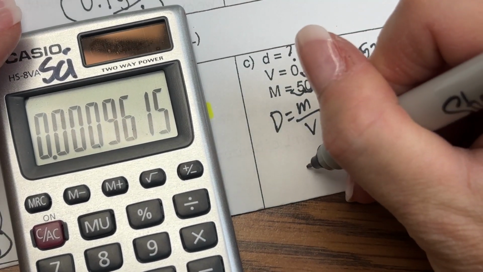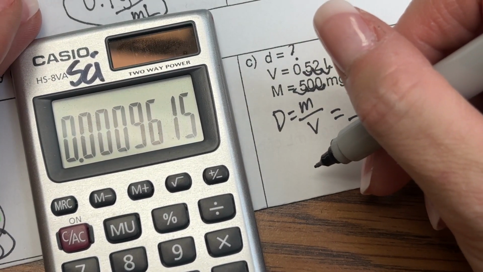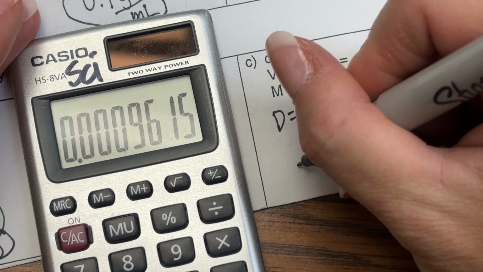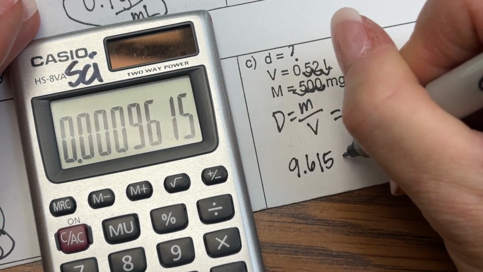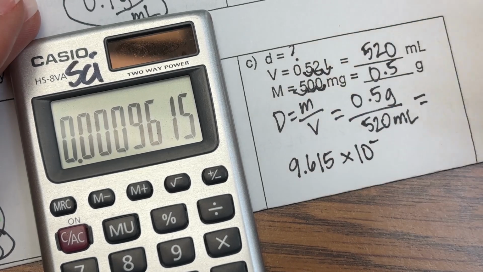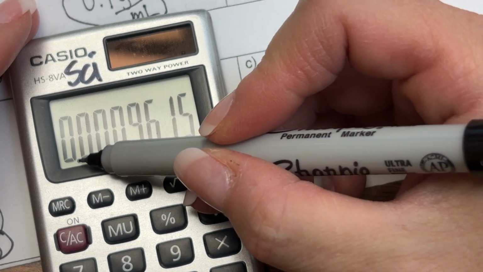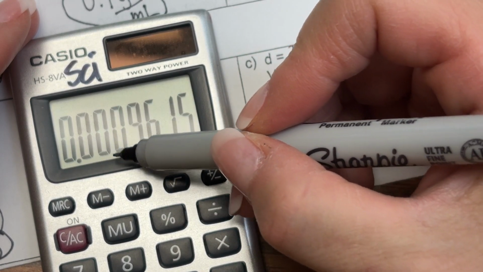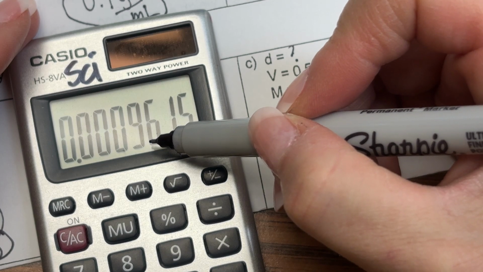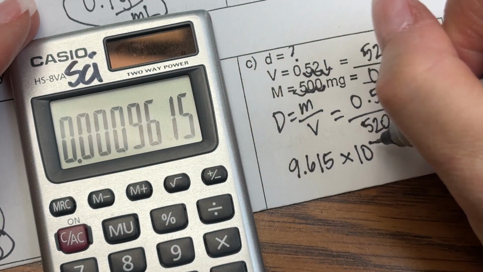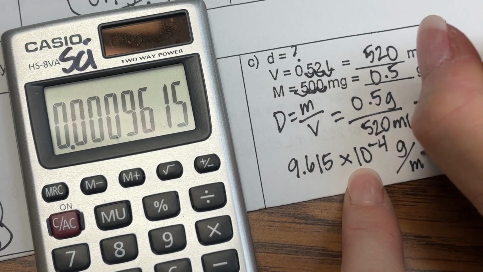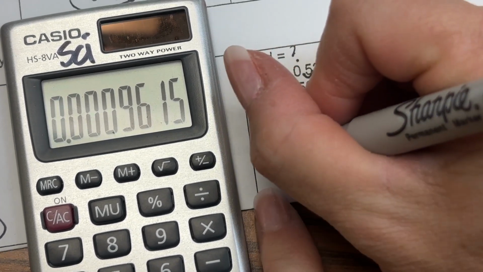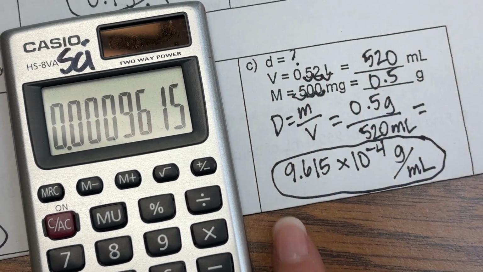Now, what you can do is apply your knowledge of scientific notation and write 9.615 times 10 to the negative. Because it moves 1, 2, 3, 4 places to the left, I'm going to go times 10 to the negative 4 grams per milliliter as my final answer.